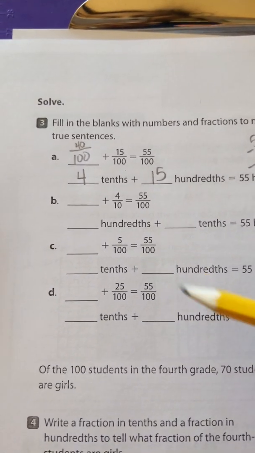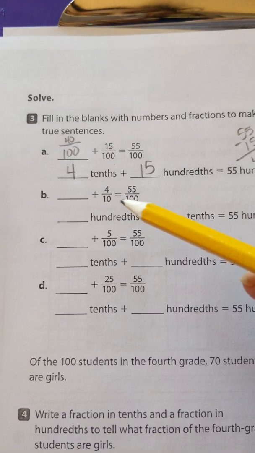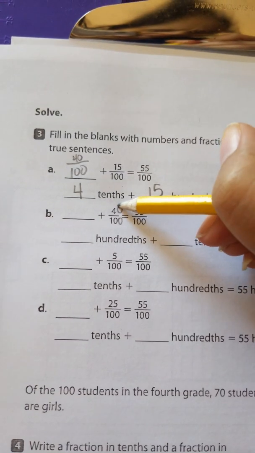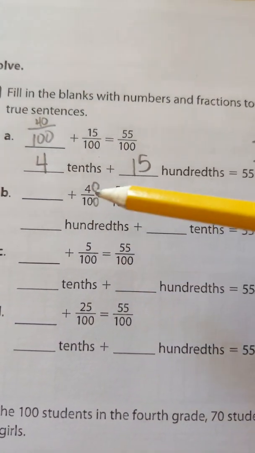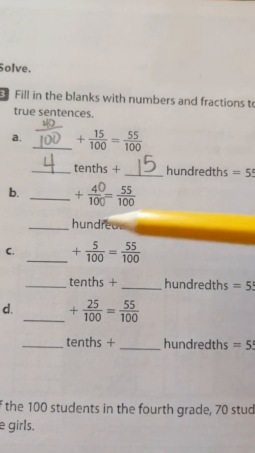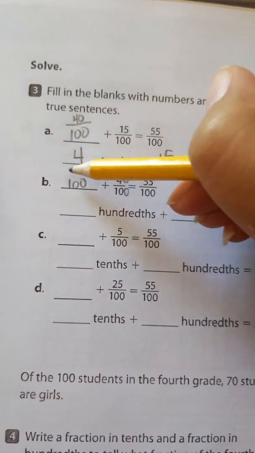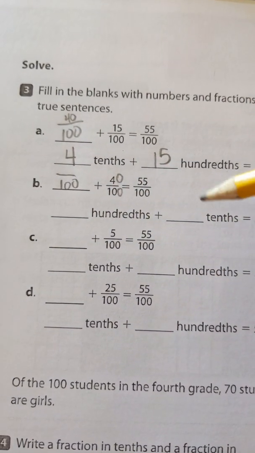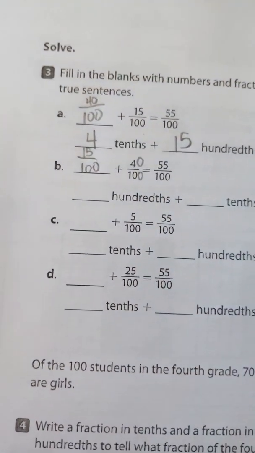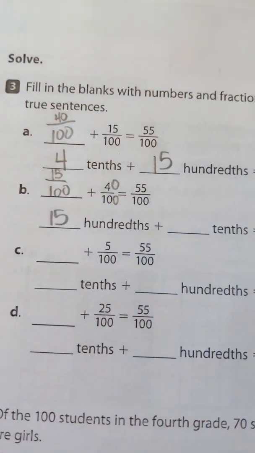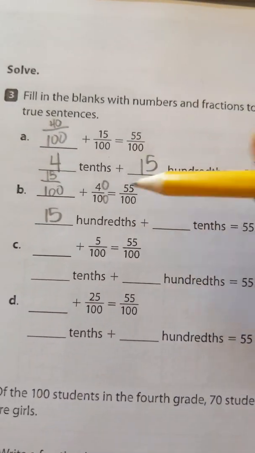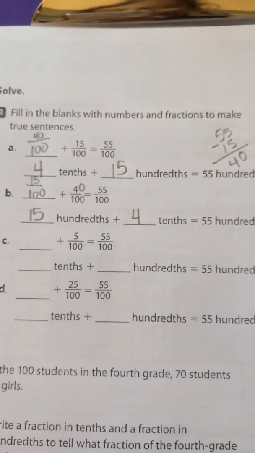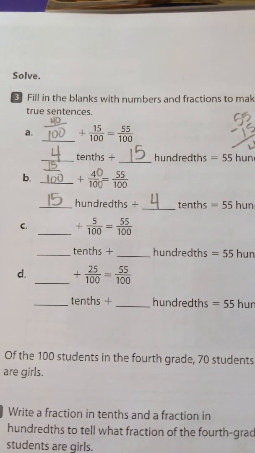All right, so let's take a look here. Now, guys, remember, I don't like this because they want us to do this as tenths, but let's make them all the same. Put a 0 on the bottom and a 0 on the top. Multiply by 10. Okay, now we've got the same denominator. Makes it much easier. How many hundredths do I need to get from 40 to 55? 15. So, 15 hundredths, and it is 4 tenths. Makes it easier to do common denominators. But we can go back and forth because we know how to do this.